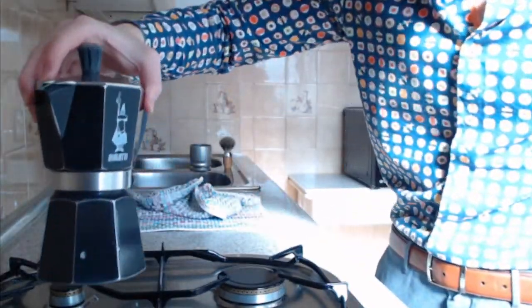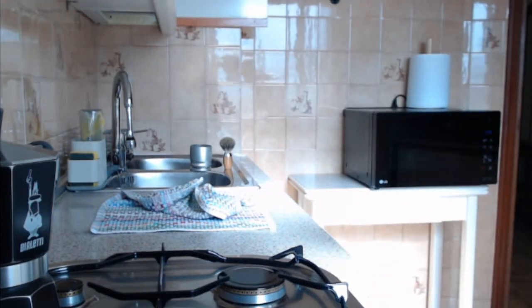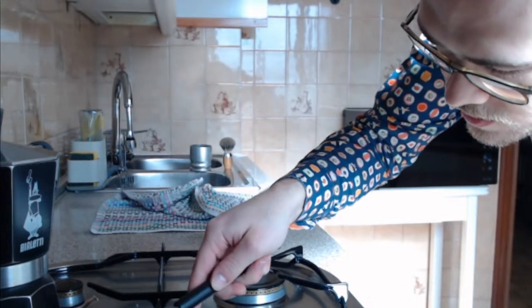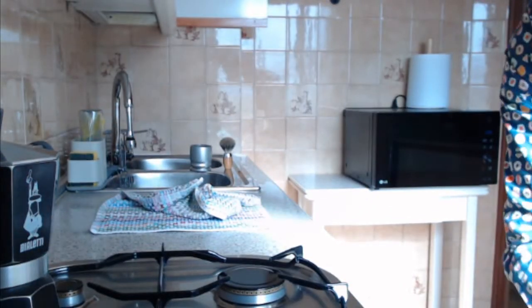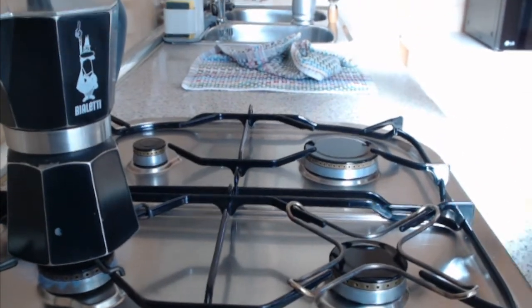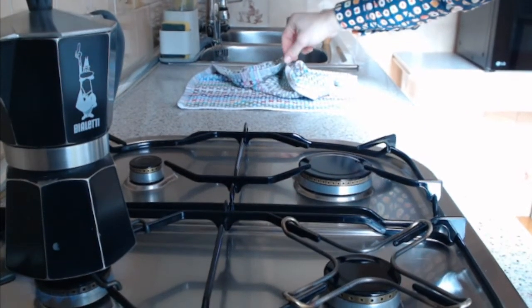Let's put this on the stove. Just turn on the gas. Alright, so that's at full power. There it is. We're gonna leave, oops, there's a coffee thingy here.